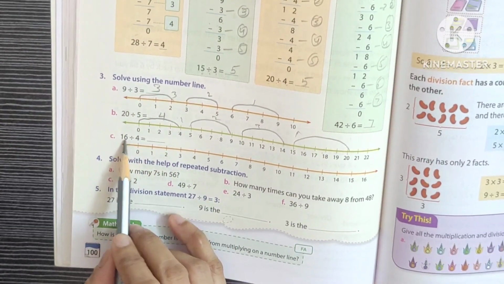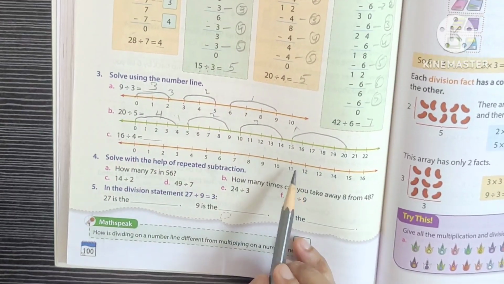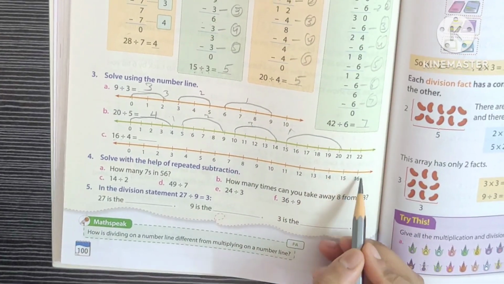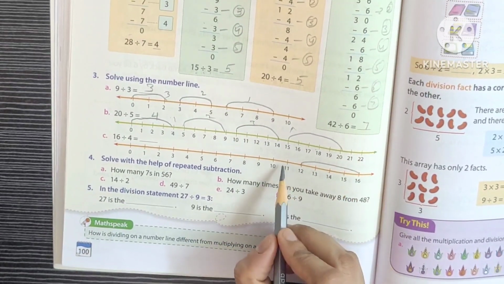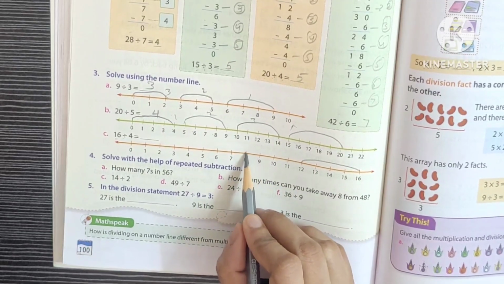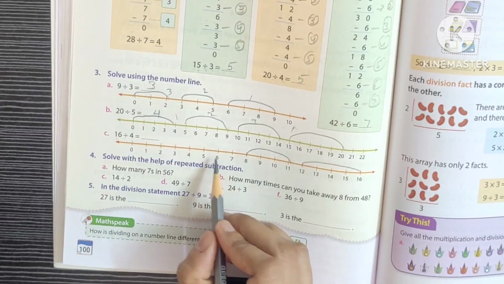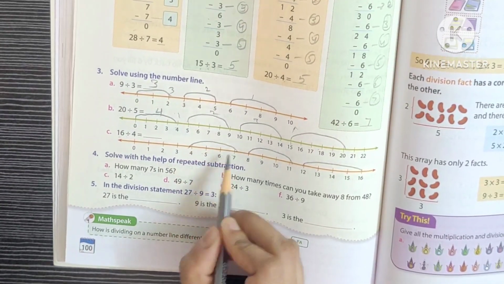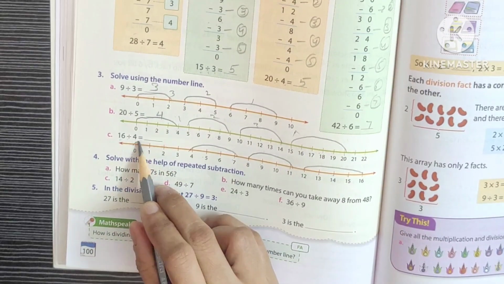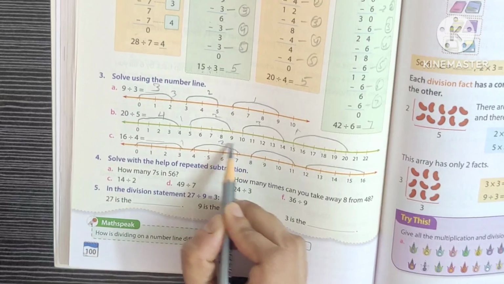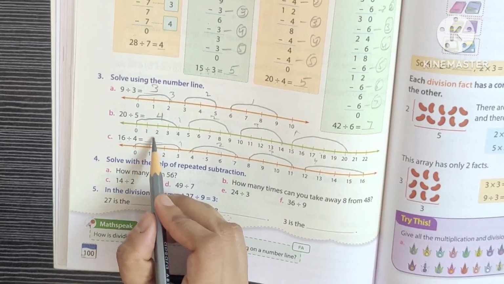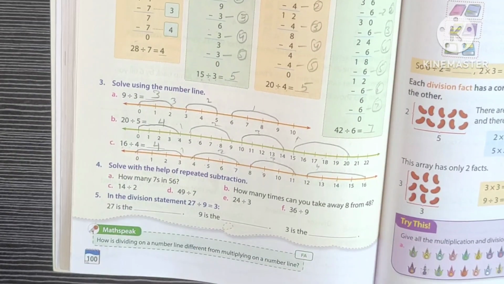Next, 16 divided by 4. 16. We jump back by 4 each time: 1, 2, 3, 4. Answer is 4.